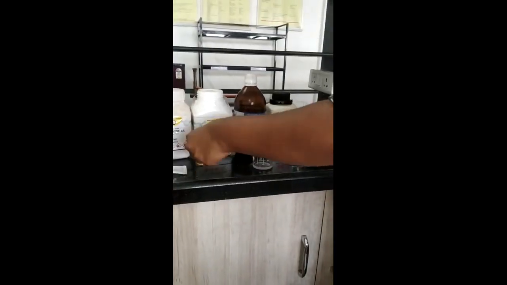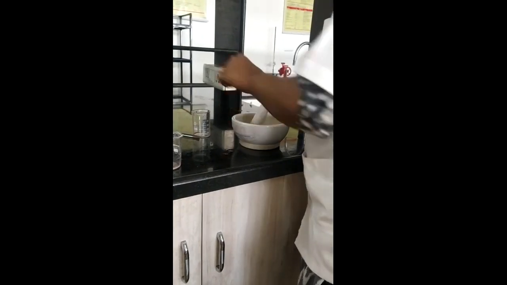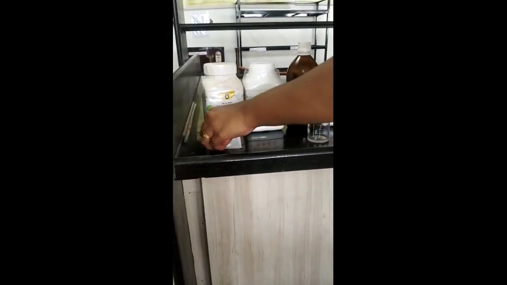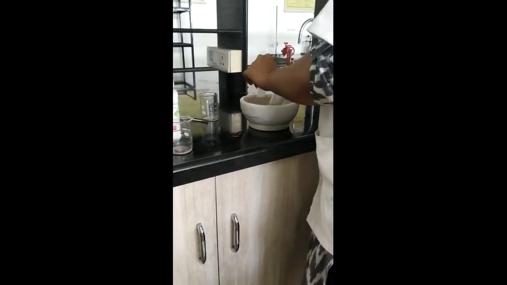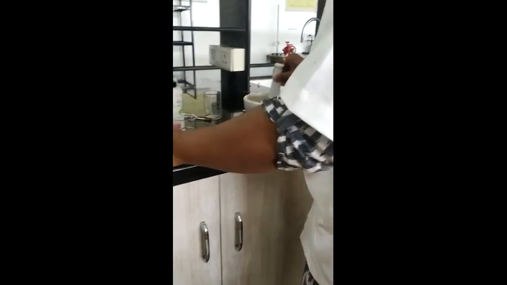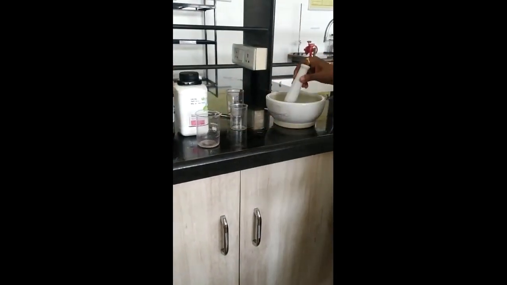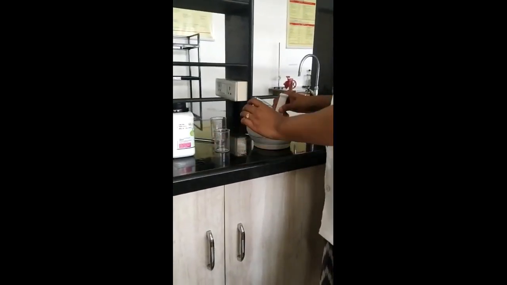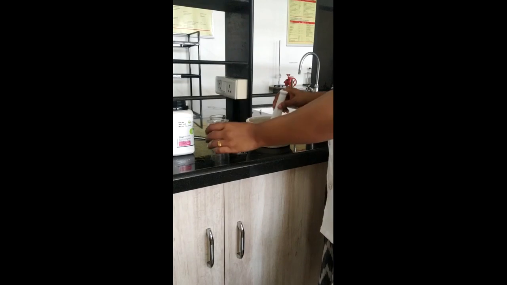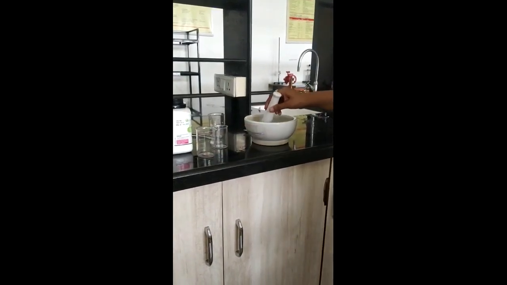I am going to add this zinc oxide and then calamine into this mortar, and after that I am also going to add this olive oil into it, and then we will proceed for trituration. Then after that I am going to add this calcium hydroxide solution into it. Then again we will triturate it properly.